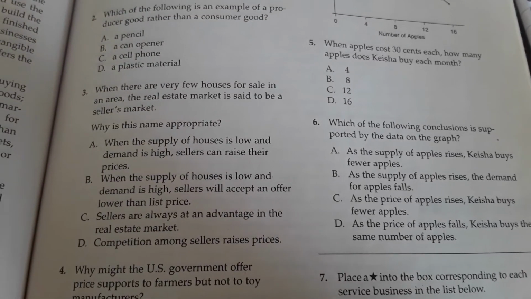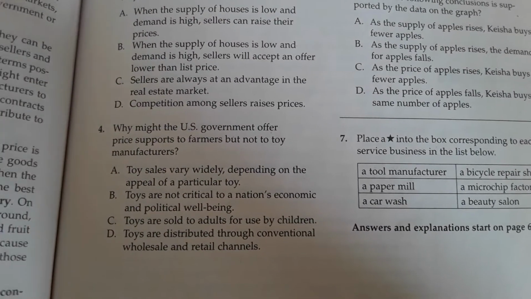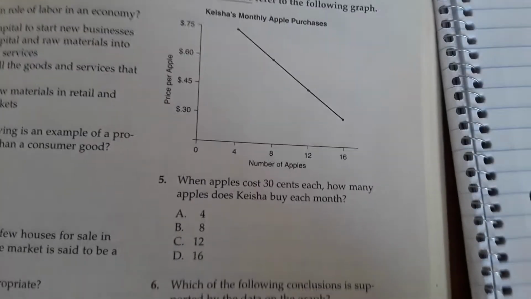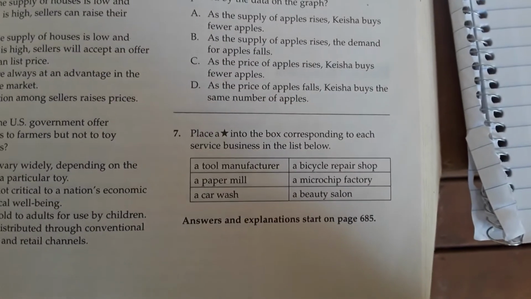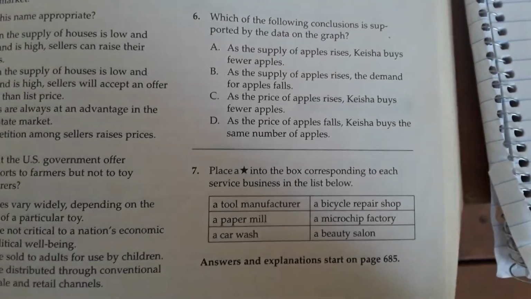Again, as always, you guys, try the rest of the problems. Focus on the questions. Make sure you understand what they are asking you. Go back. And then, as always, if you have any questions about any of it, let me know. We'll discuss it. Okay, have a good one.